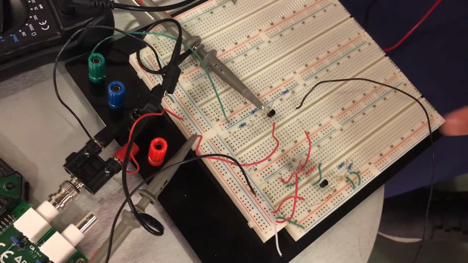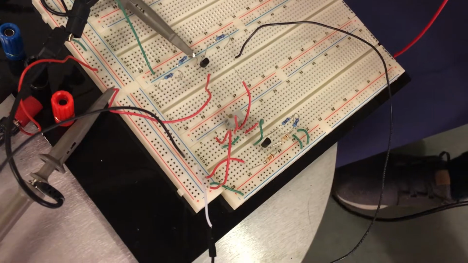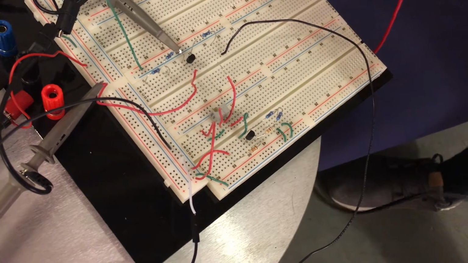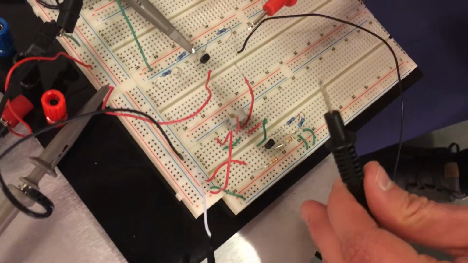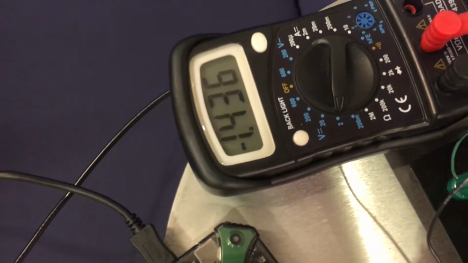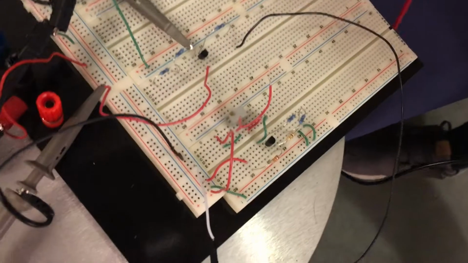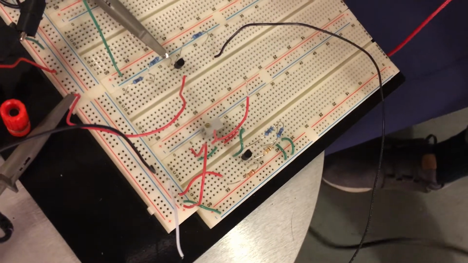For parts A and B, we can get our measurements for the different currents going through different parts of the circuit. So here we have a potentiometer with a value of about 0.9 kiloohms. If you measure it here, you can see that we get about 1.4, and that's with a voltage source of about 5 volts.